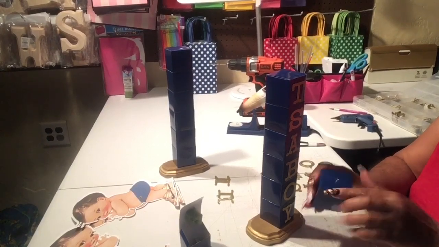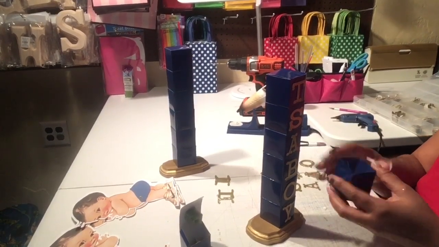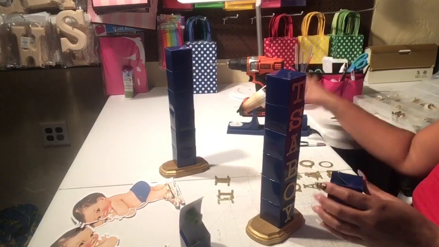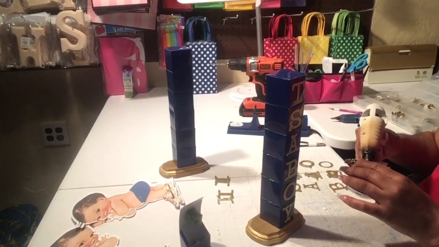Once we apply the glue, we close it. We apply glue on the bottom and place it on the top of the tower.